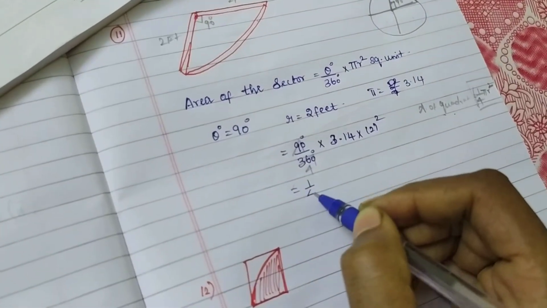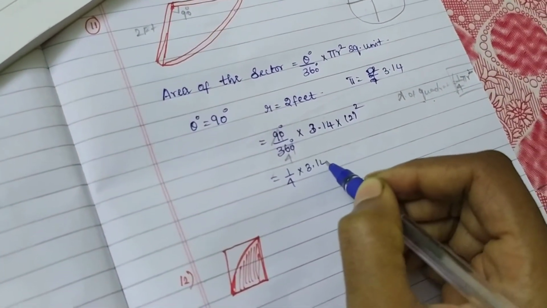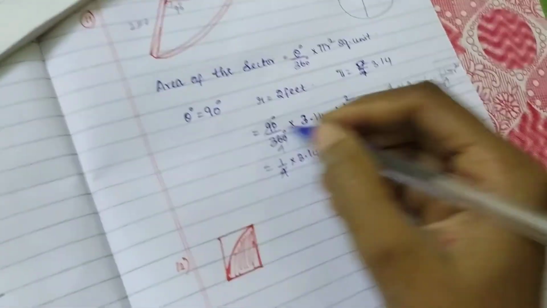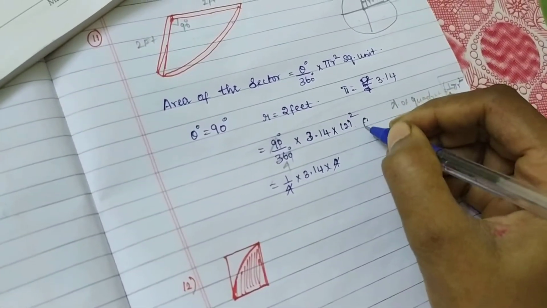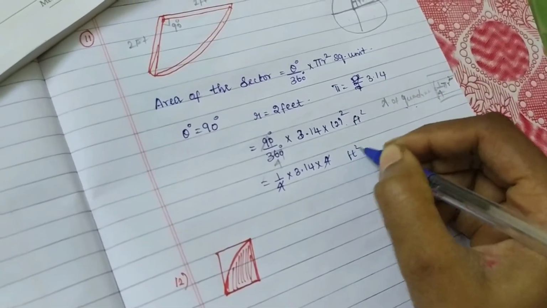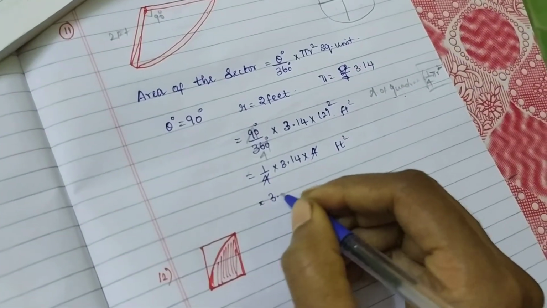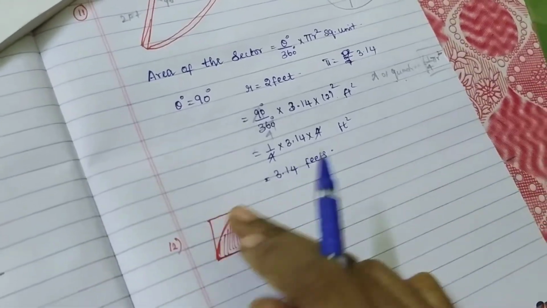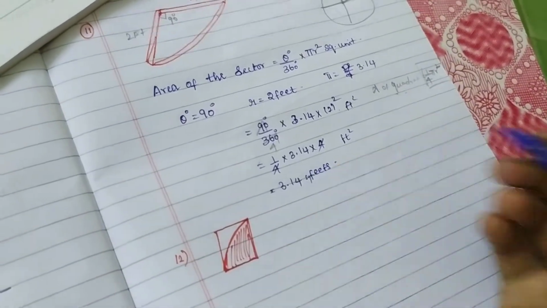So 1 by 4 into 3.14. What is 2 into 2? 4. So 4 will get cancelled. What's the area? So in this plot, feet square. So I am getting 3.14 square feet. Okay, this is what I am getting, square feet.